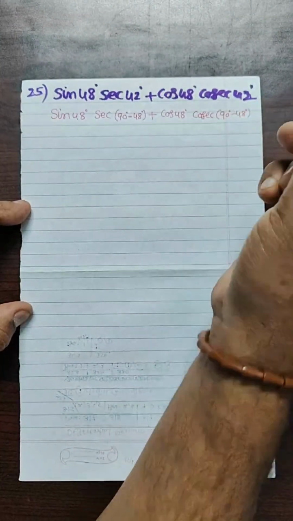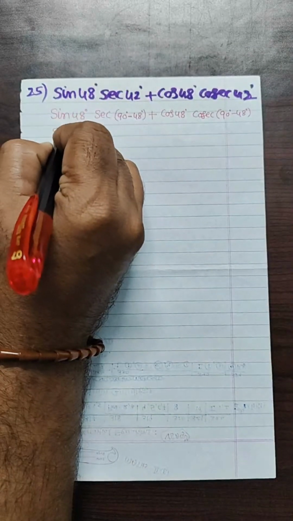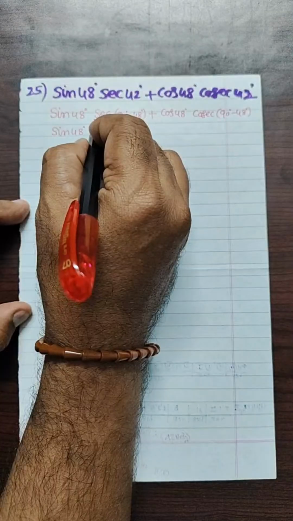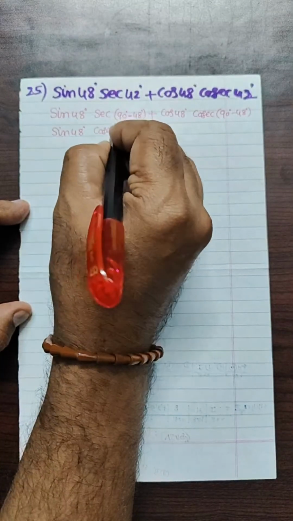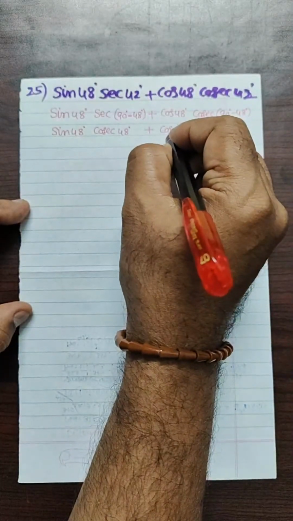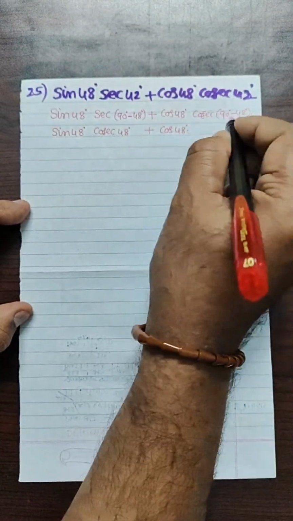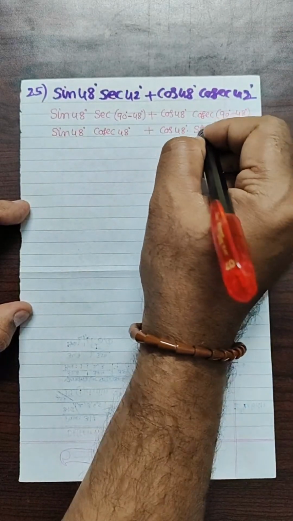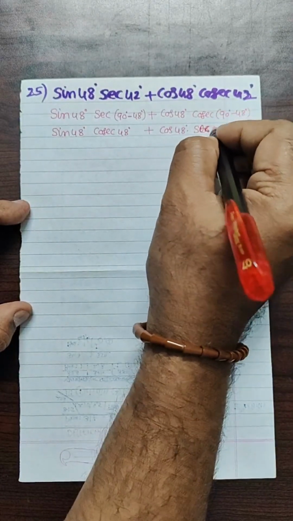See how the question goes. Sin 48. Secant of 90 minus theta is cosecant theta, cosecant of 48, plus cos 48. Cosecant of 90 minus theta is secant 48.